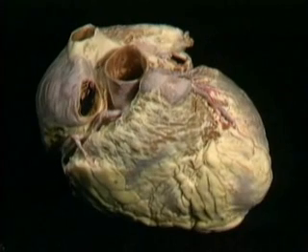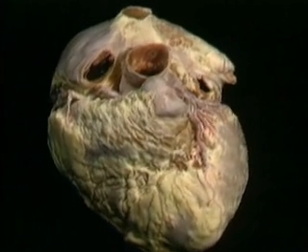Next we'll take a look at the coronary arteries, which provide the vitally important blood supply to the heart itself. The detailed branching pattern of these vessels is highly variable. What we'll see here is just one example. To see the coronary arteries, we'll look from above at a heart from which most of the epicardial fat has been removed.